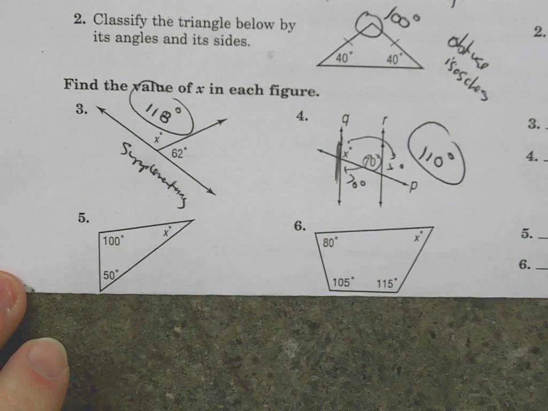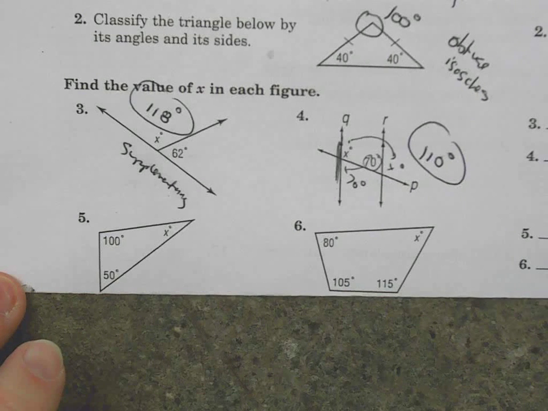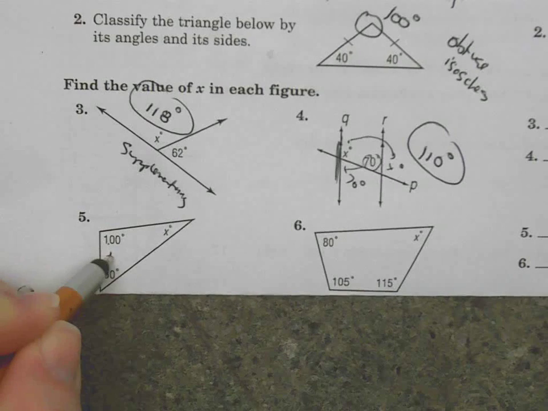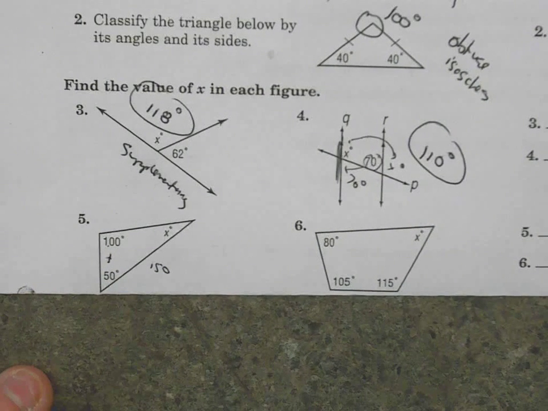Number 5. How many degrees in every triangle? It's kind of a cool activity to do with little kids. Tell them to draw a triangle with 200 degrees. Let's sit there and draw and draw and draw. How many degrees are in every triangle that's ever been drawn? 180. I already got 150 here. How much can the third one be then?